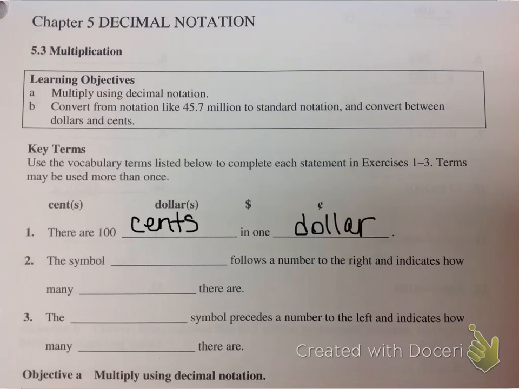The cent symbol follows a number to the right and indicates how many cents there are. The dollar symbol precedes a number to the left and indicates how many dollars there are.